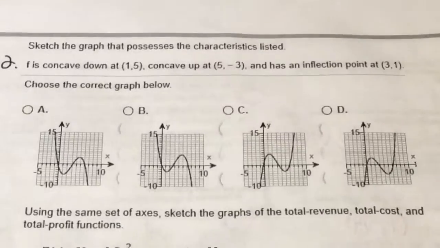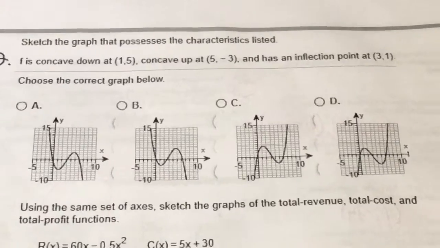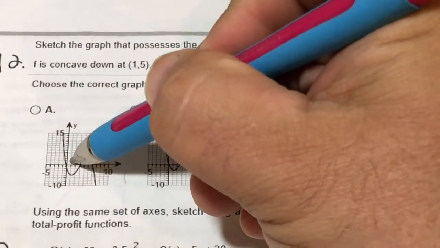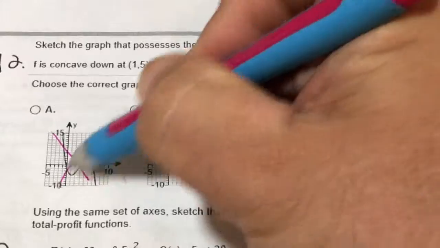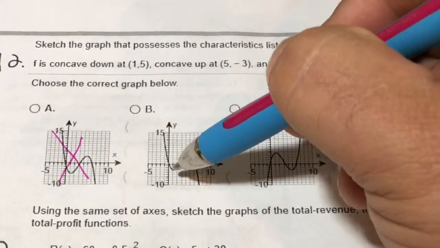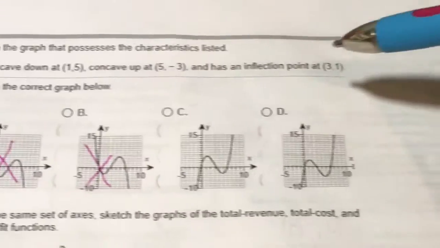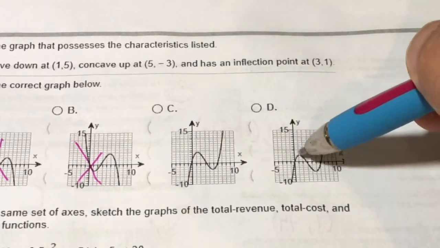Interpretation problems. So you have to interpret where it's concave down. Notice it's concave down at 1, 5. So at 1, 5, notice this one is concave up. So it cannot be choice A. It says it has to be concave down at 1, 5. This is concave up at 1, 5. Now, both of these look to be concave down around 1, 5. Maybe not this one so much.